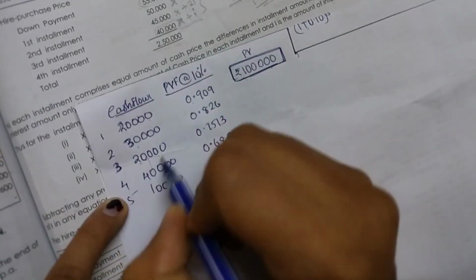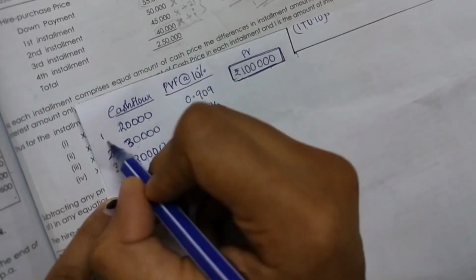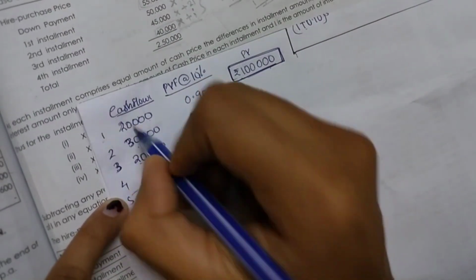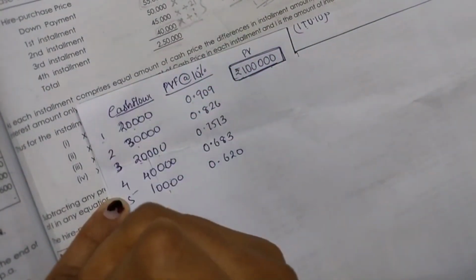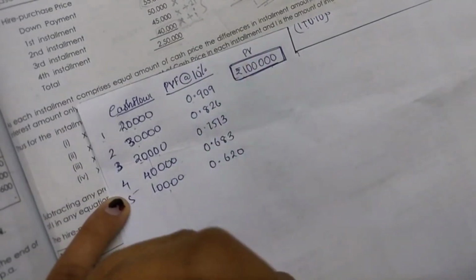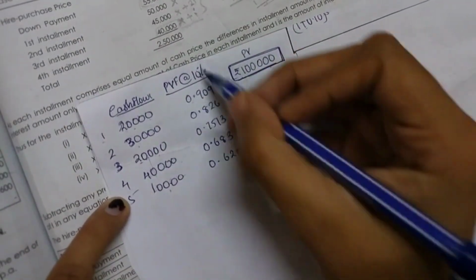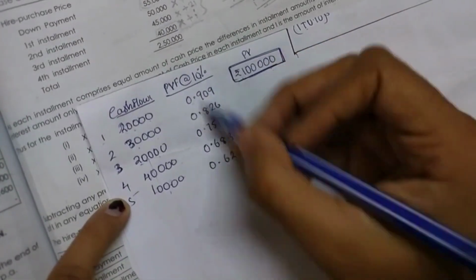So these are future values. I want to know what are the present values of these. Today is 1 lakh. After 1 year I am going to get rupees 20,000, which is a future value for now. I want to know the present value of this 20,000, and of 30,000, 20,000, 40,000, 10,000. So what am I going to do? We have already found the discounting factors for each year.